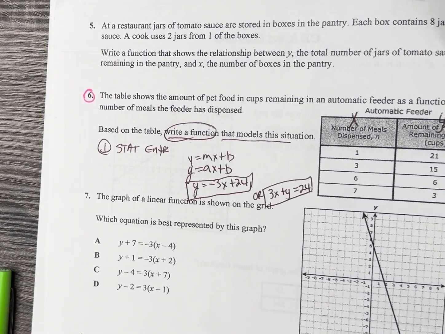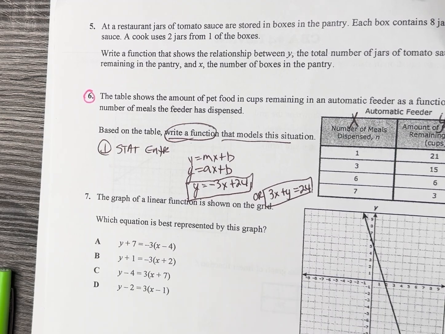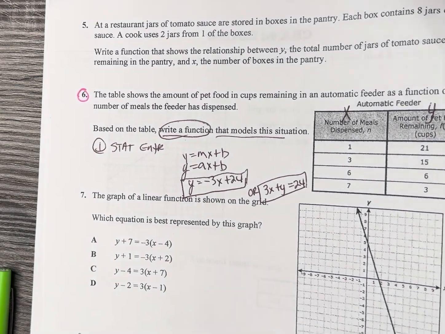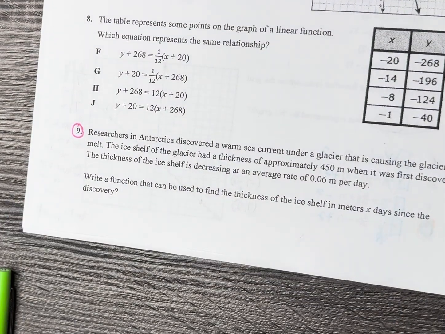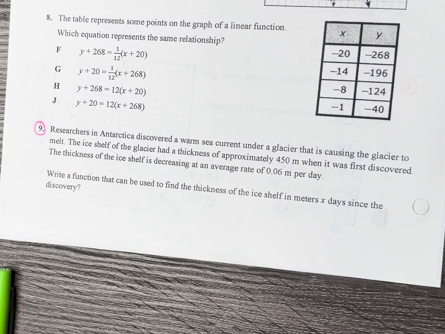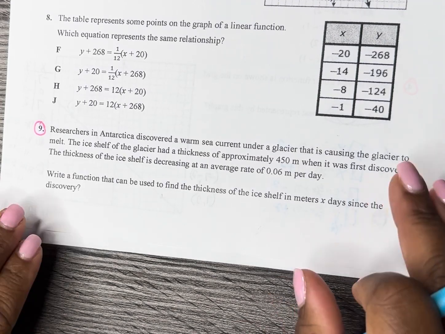If you need to rewind this because I'm going fast, that is completely fine. All right. Next one. Let's look at number 9. Trying to make sure you guys can see this.